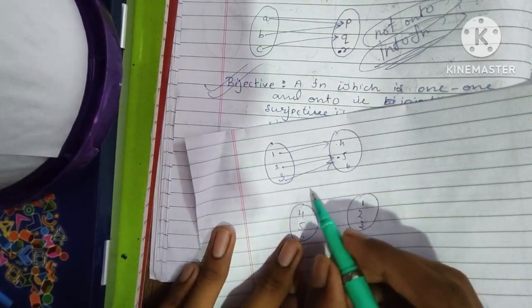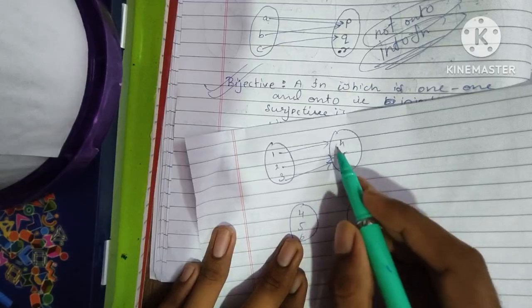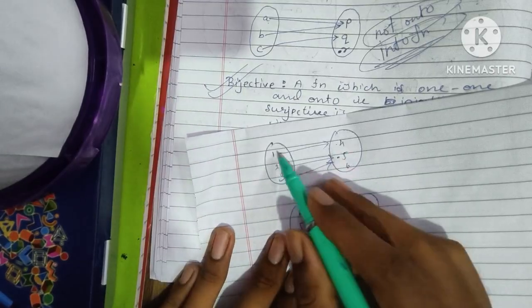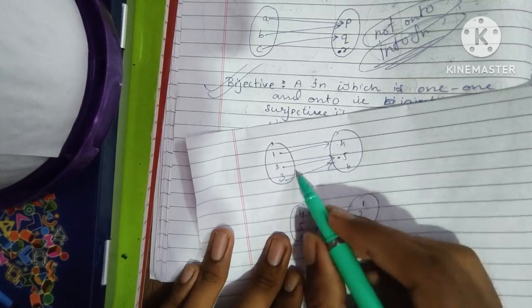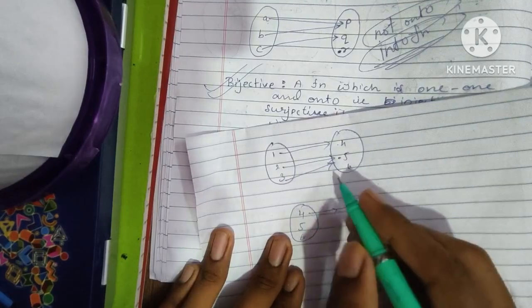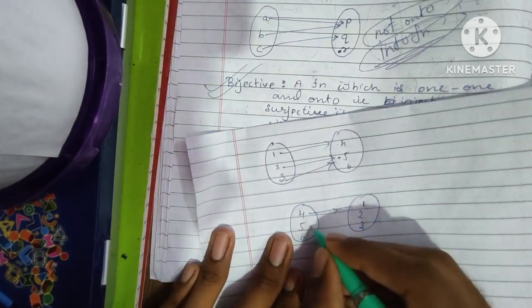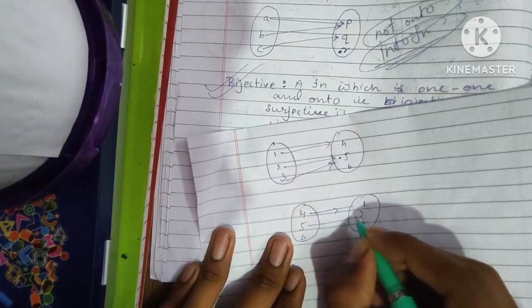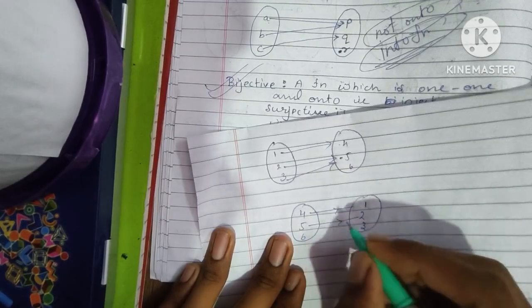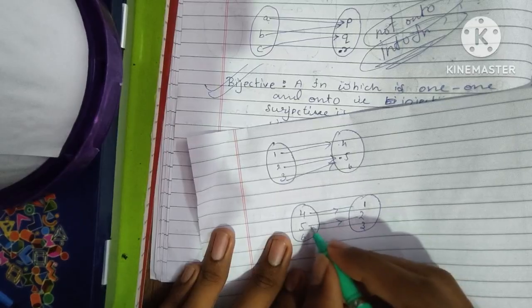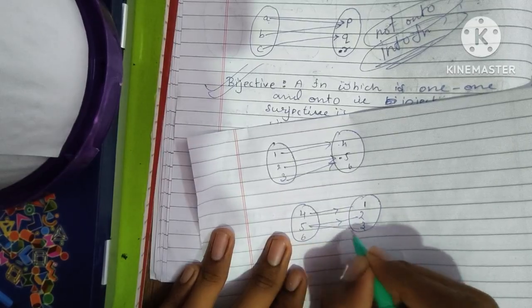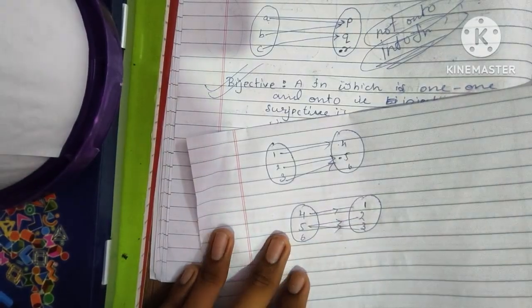So you could see that, in the case of f inverse, f inverse of 4 will be equal to 1, f inverse of 5 is equal to 2, and f inverse of 5 will also be equal to 3.